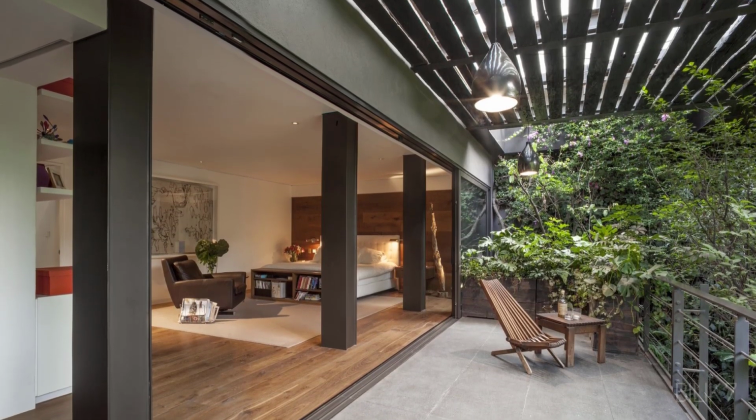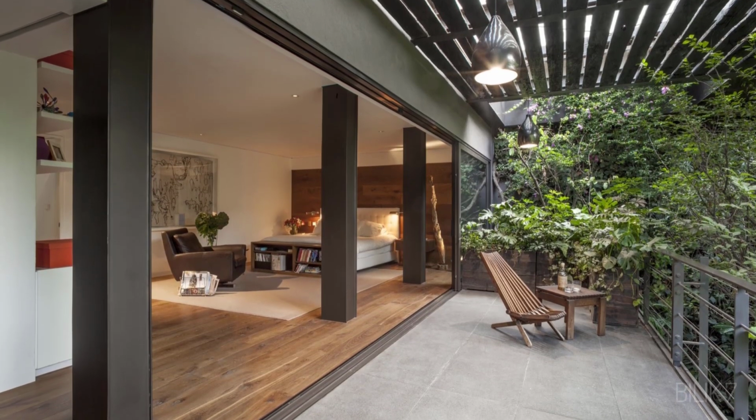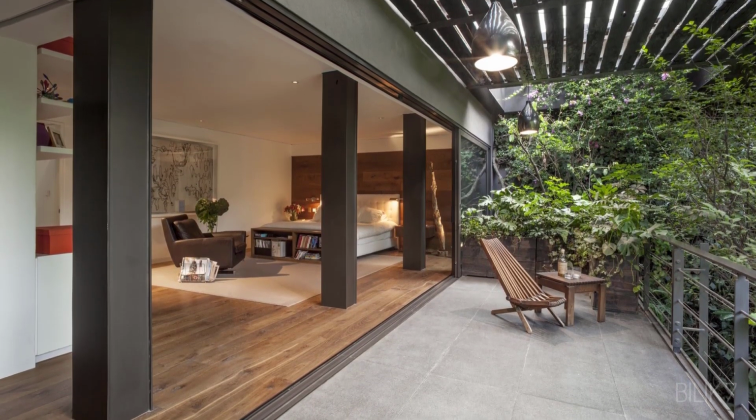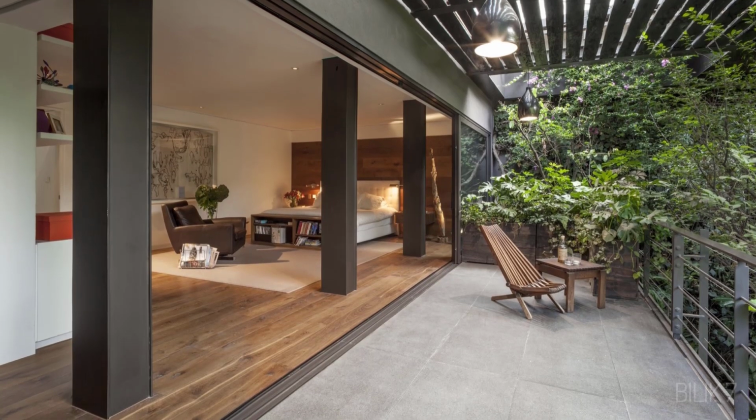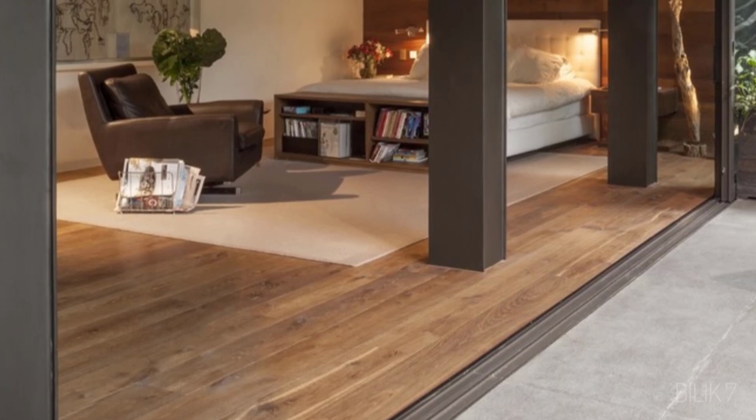The master bedroom is located upstairs, a position that offers both privacy and a privileged view. From this space, residents can enjoy complete openness to the backyard, where shady trees create a calming natural backdrop.